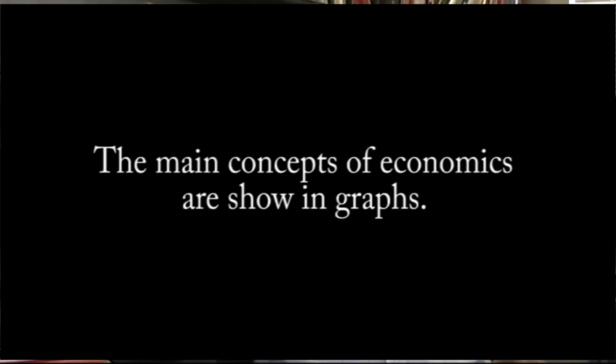The main concept of economics depends on the graph. They show everything on the graph. Let's use a concrete example to talk about relating an idea to a graph.